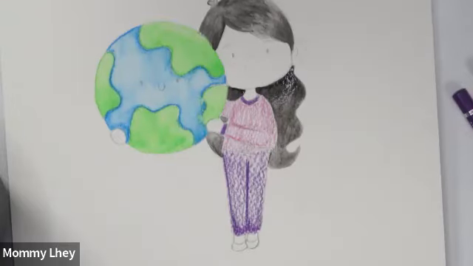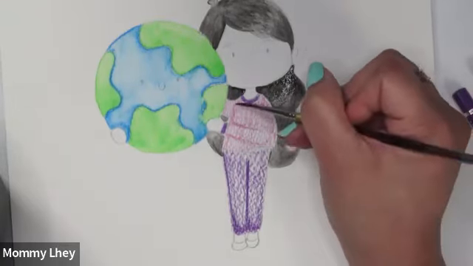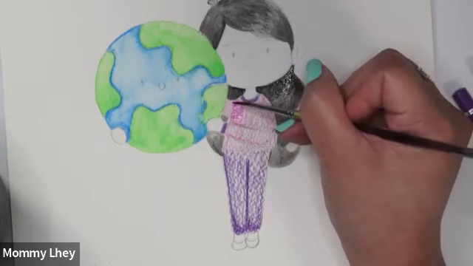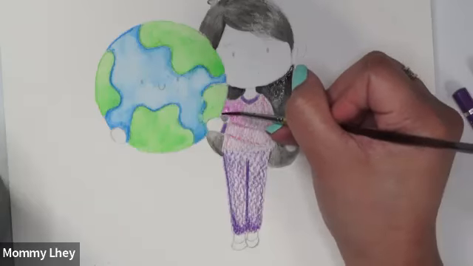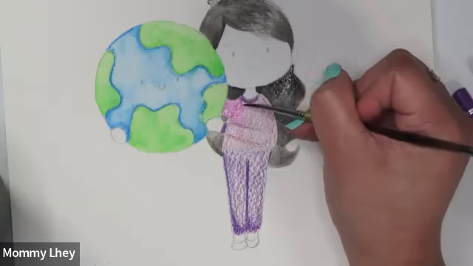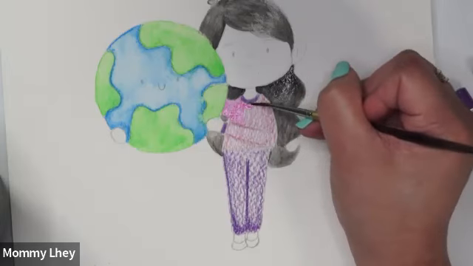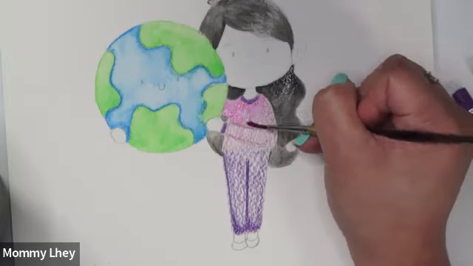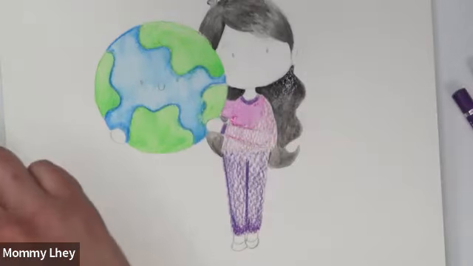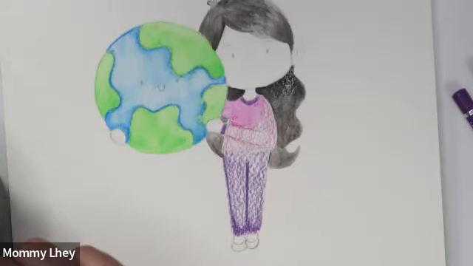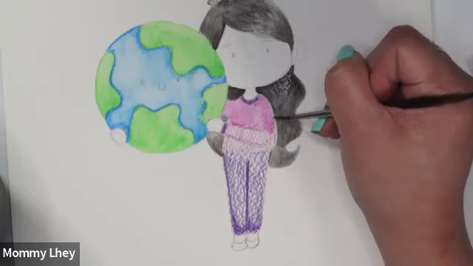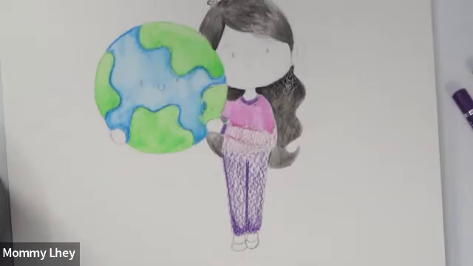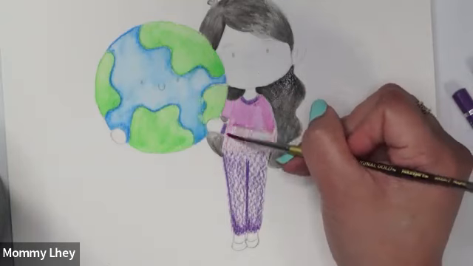I'm going to blend the shirt just so we can finish this one. And then I can outline part of the globe so you guys can see what it's going to look like when there's an outline. And you guys can continue and create your outline, but if you're going to use a marker, make sure that your paper is completely dry before you do that, or else that marker is going to bleed.